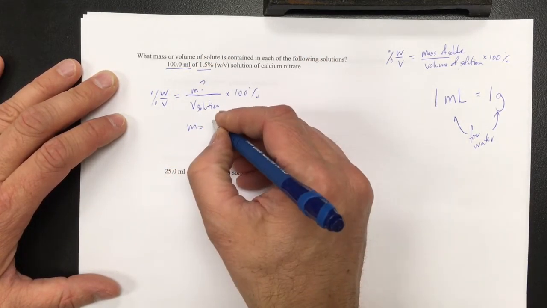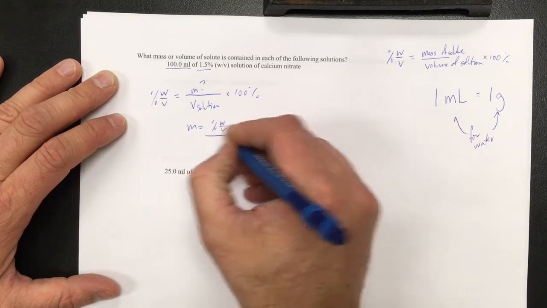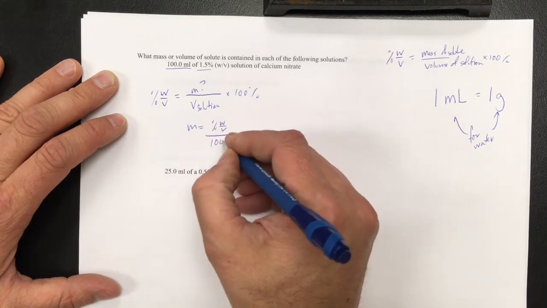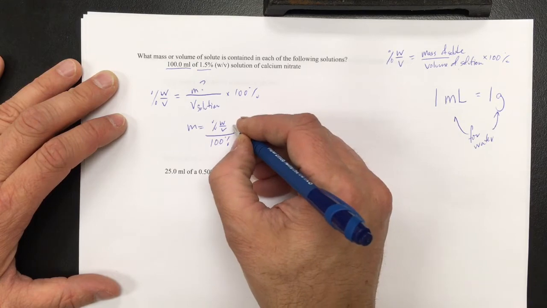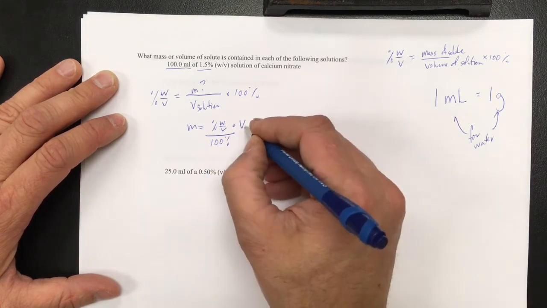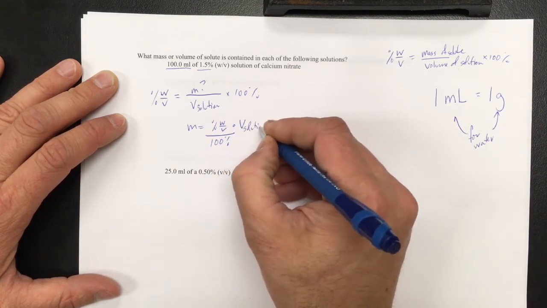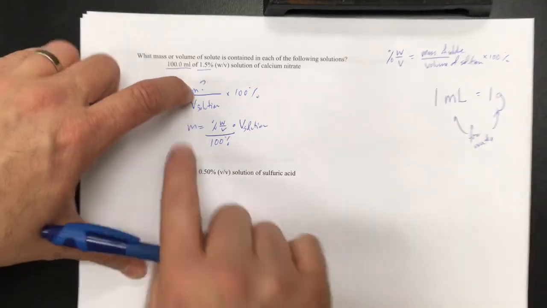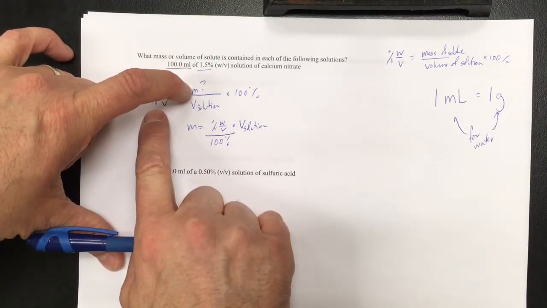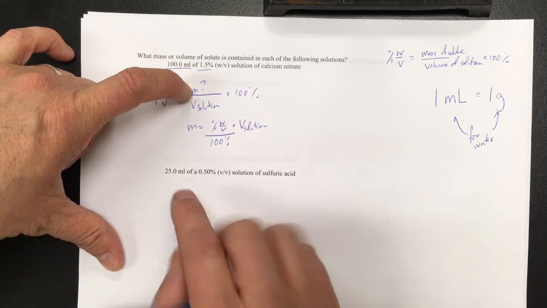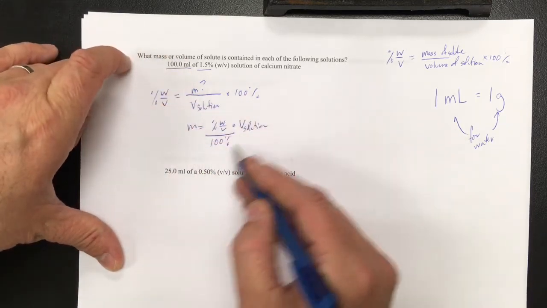The mass is going to be the percent weight per volume divided by 100% times the volume of solution. To isolate mass, I have to multiply both sides by volume of solution and divide both sides by 100%. That'll get rid of these and put them on this side.